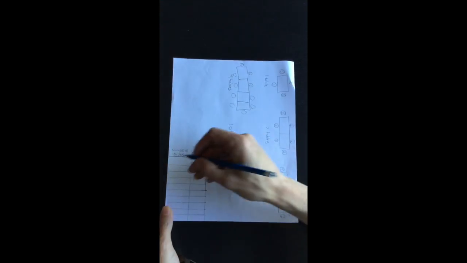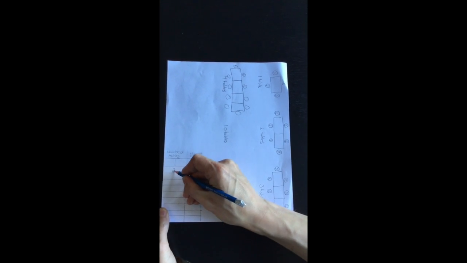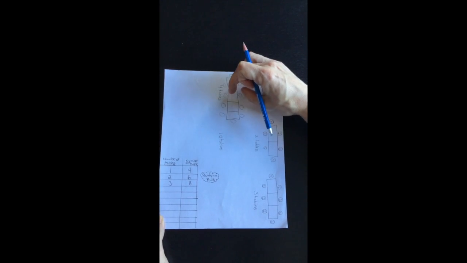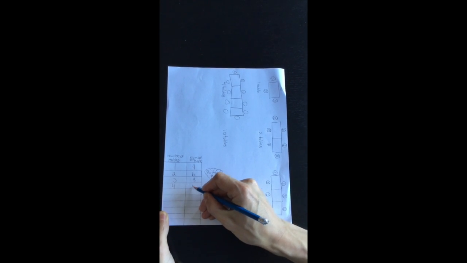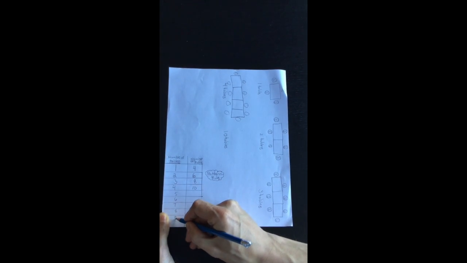Okay, so in the first one, we had 1 table and 4 people. So then in 2 tables, we had 2, 4, 6. And then 3 tables had 2, 4, 6, 8. And then 4 tables had 2, 4, 6, 8, 10. So 4 had 10, and then if I was going to continue, 5, 6, 7, 8, 9, 10 tables, which is what I wanted over here.